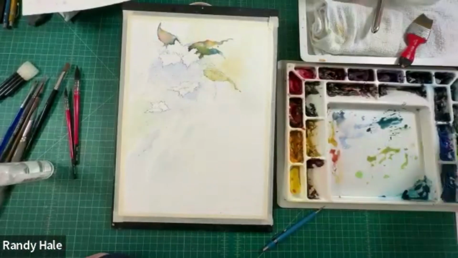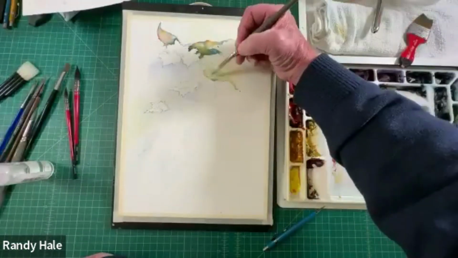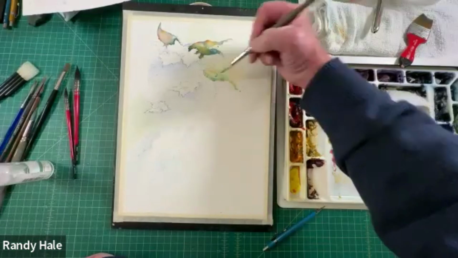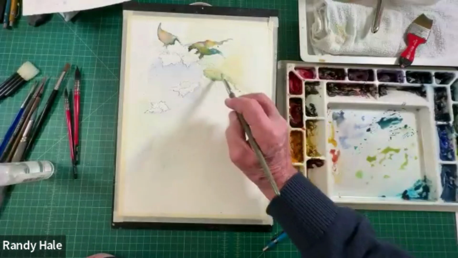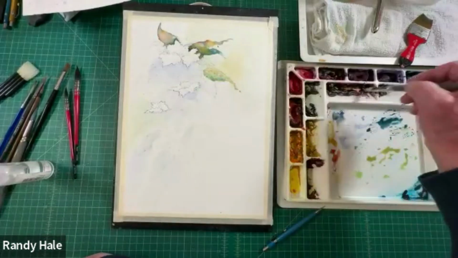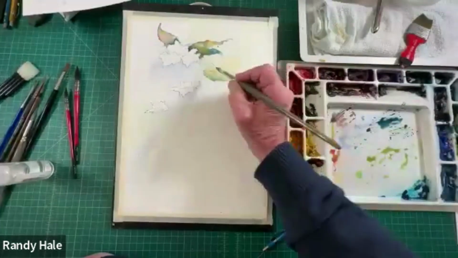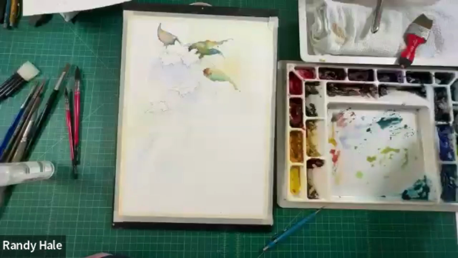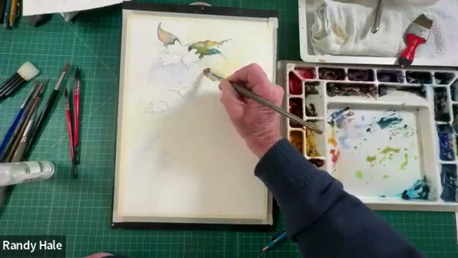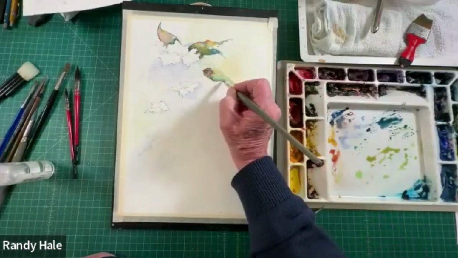And now, while that's wet, I'm going to get some Viridian, which has a definite blue-green cast to it. And I'm going to just drop that in on this side, which is away from the light. And it tends to cool off this shape on this side, whereas the upper side of the leaf stays warm. I can even add a little bit of raw umber, quinacridone burnt orange, and I can probably drop in some neutral shape in here that needs to be a little cooler, maybe ultramarine mixed with that. It looks pretty dark, but it's all water, so it's going to dry very pale.